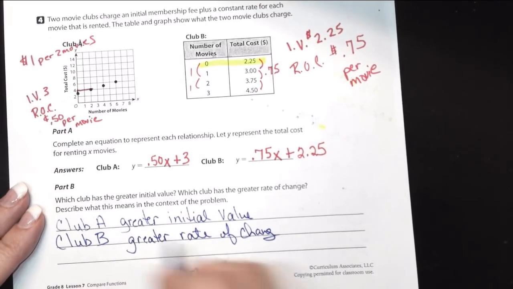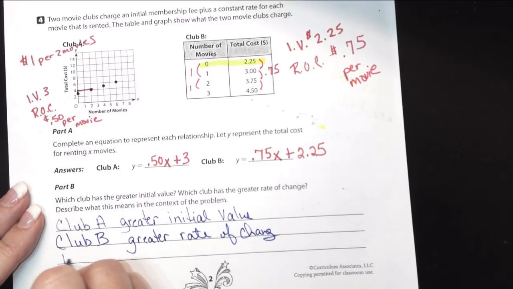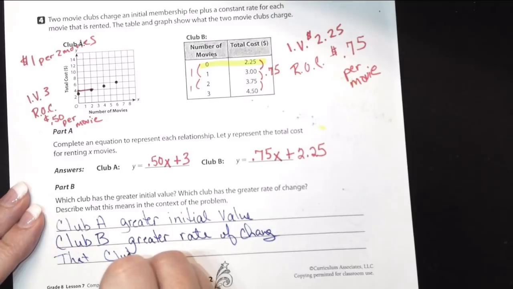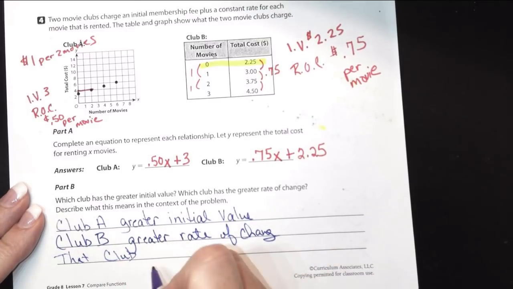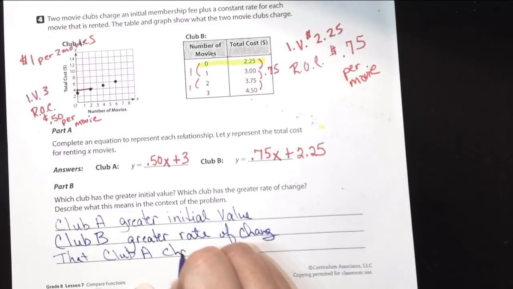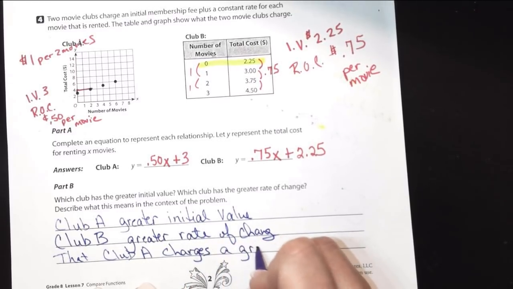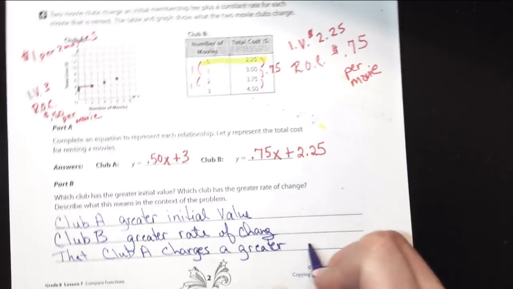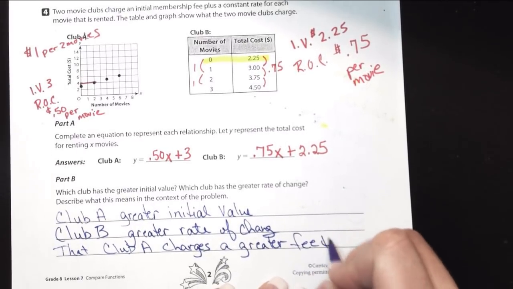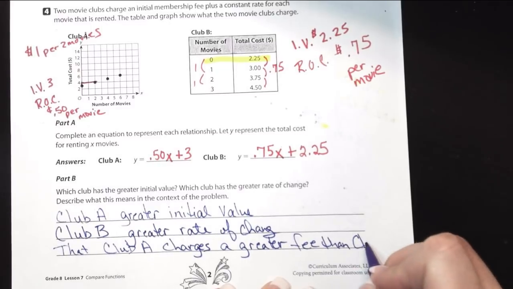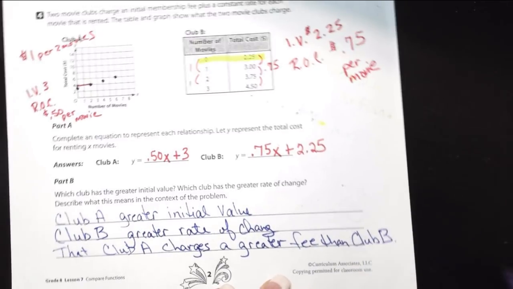So this means that Club A charges a greater fee than Club B. That's what the initial value is.